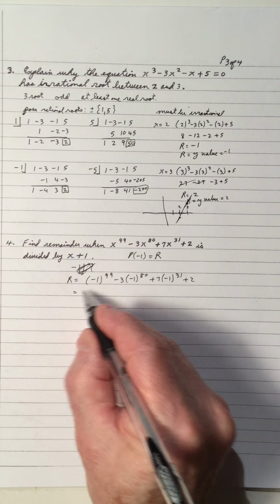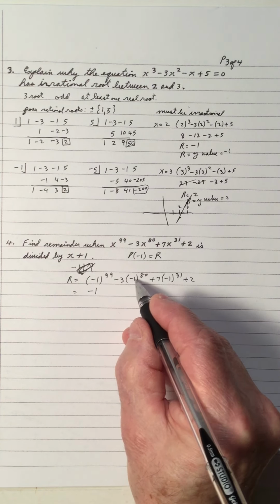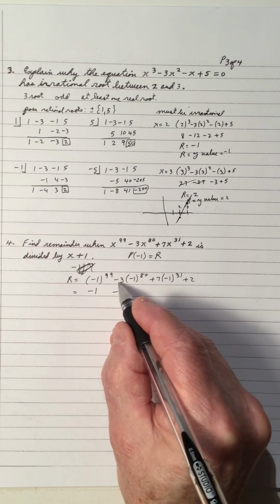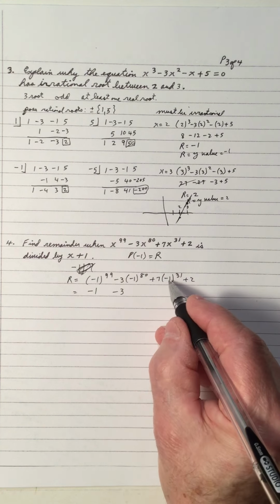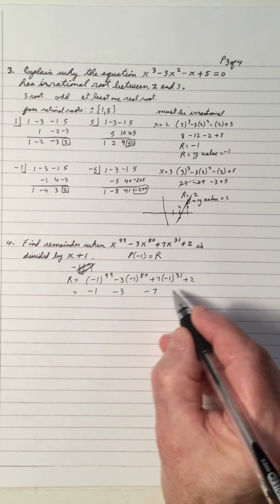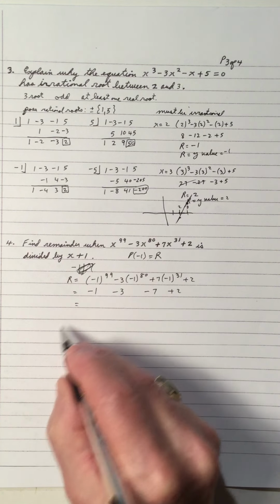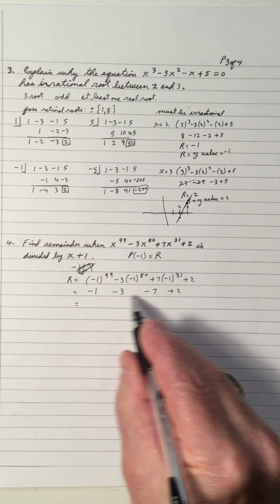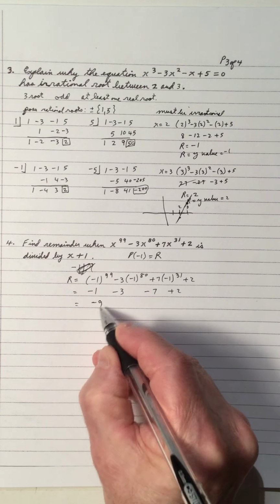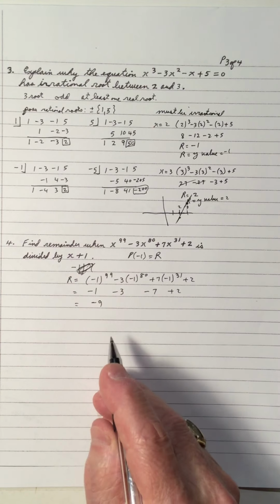So work this out. Negative 1 to an odd power is negative 1. Negative 1 to an even power is 1. So negative 3 times 1 is negative 3. Negative 1 to an odd power is negative 1, and 7 times negative 1 is negative 7. And so I have negative 11 plus 9, which is negative 3. So the remainder is negative 3.